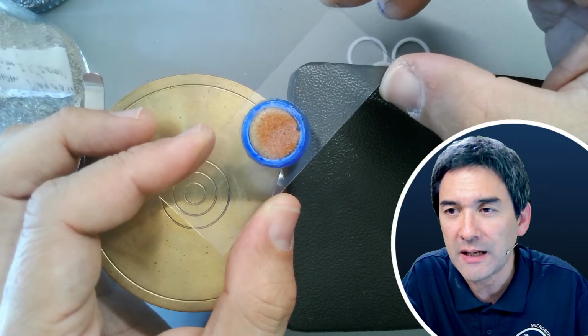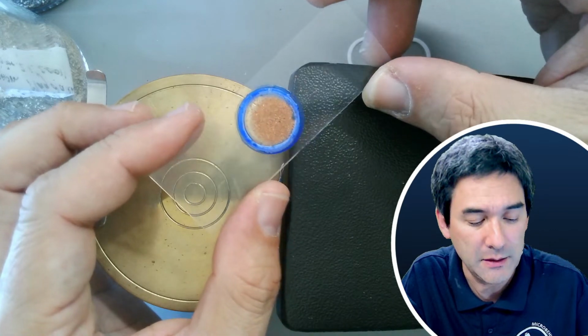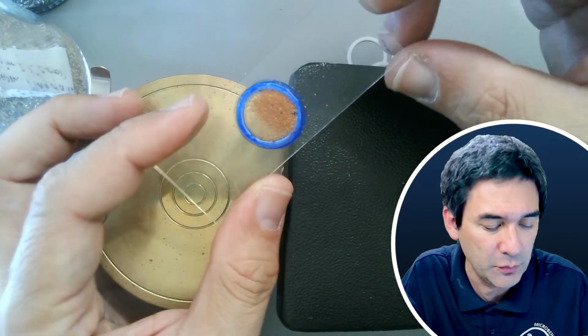The question is, is the Kalahari Desert sand red because of the high levels of iron oxide? Possibly. I don't know, but that's something that could be easily researched, I think.